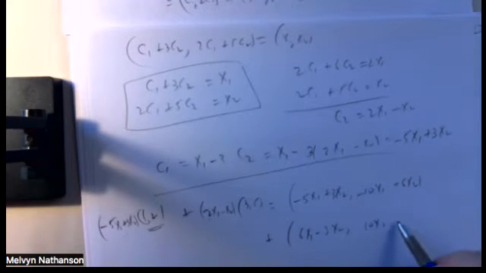We get (minus 5x1 plus 3x2, minus 10x1 plus 6x2) plus (6x1 minus 3x2, 10x1 minus 5x2).